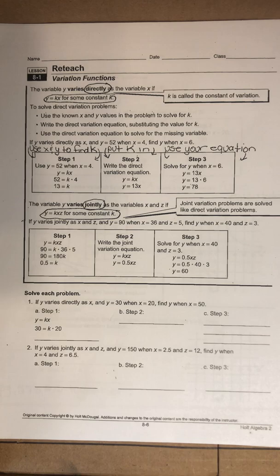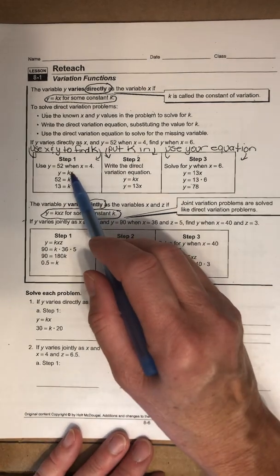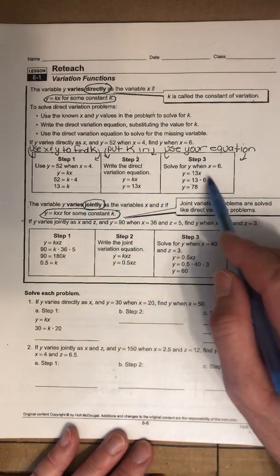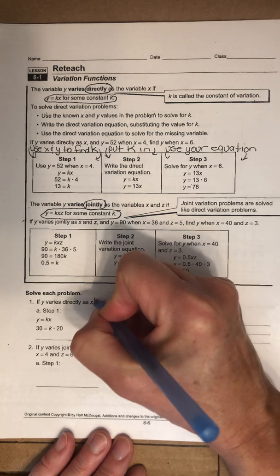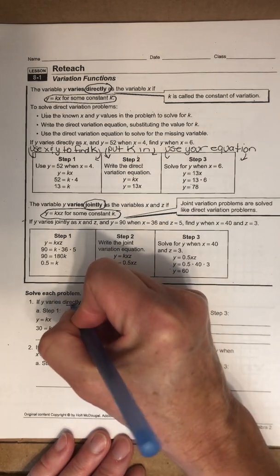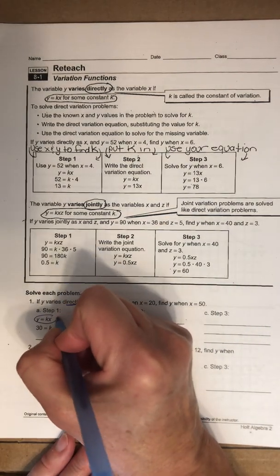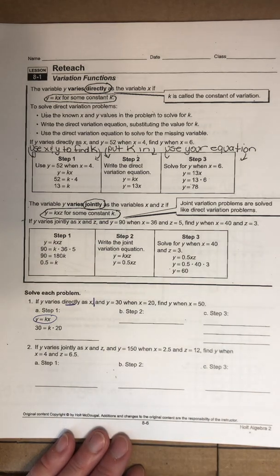So we are going to break this into pieces. When I read number 1, if y varies directly as x and y equals 30 when x equals 20, find y when x equals 50. That sounds like quite a mess, but we are going to break our problem into steps 1, 2, and 3. So let's start. As y varies directly with x, let's stop right there. We see directly, we write y equals k times x.